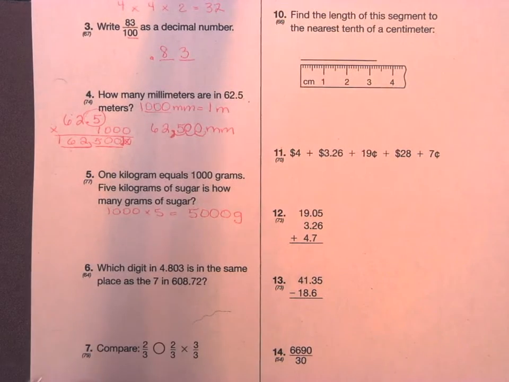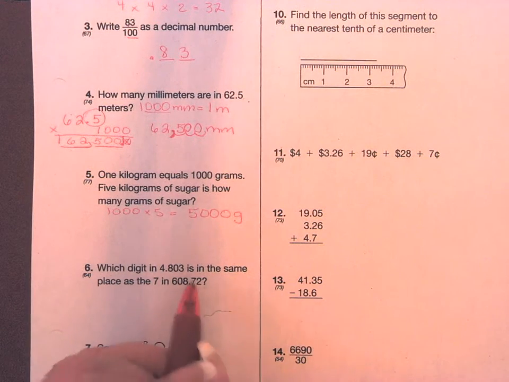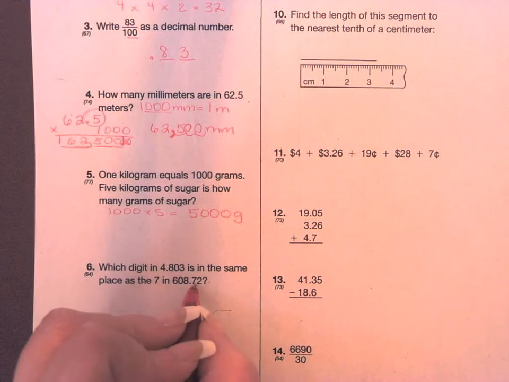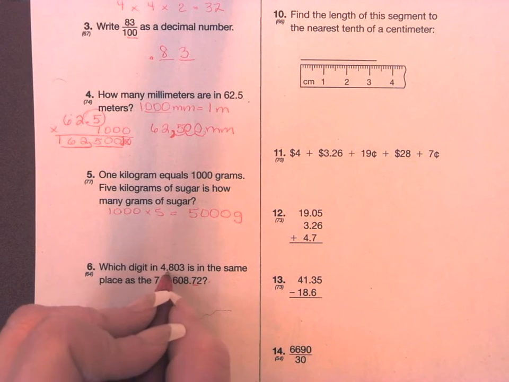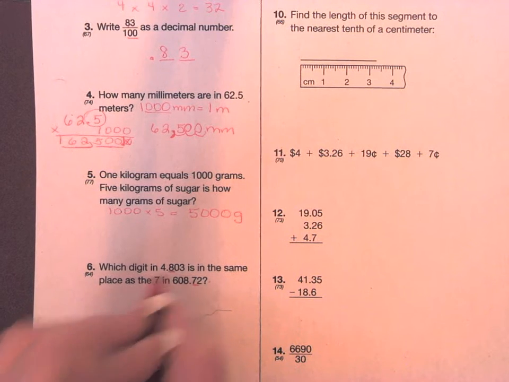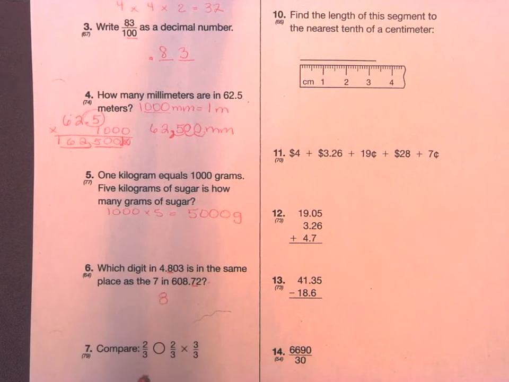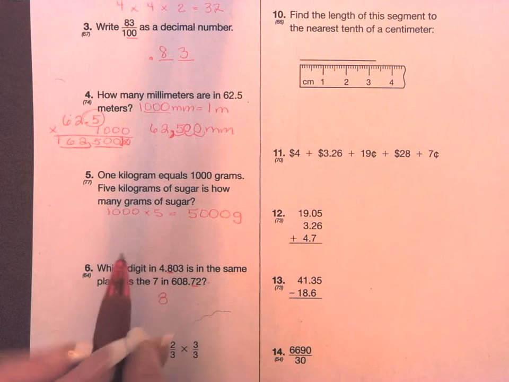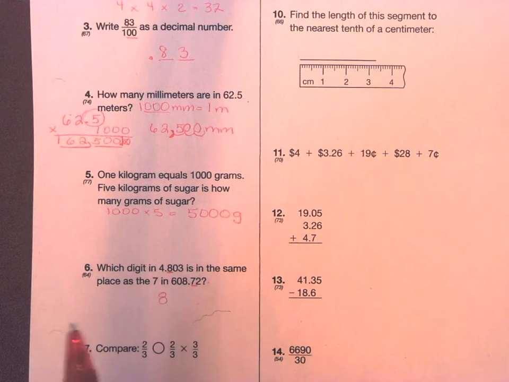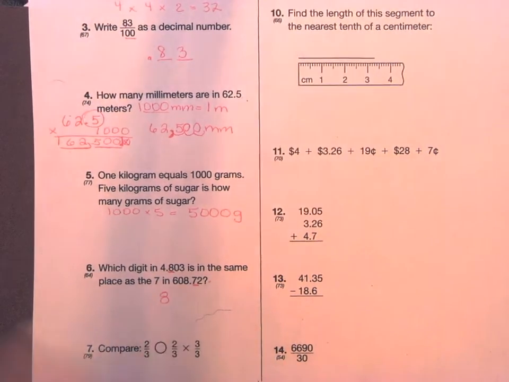All right, next one. Which digit is in the same place as the 7 in this number? So 7 is 1 past the decimal point. So up here, the 8 is in the tenths column, just like the 7 is in the tenths column. So the 8 is the number that we have there. All right, next.